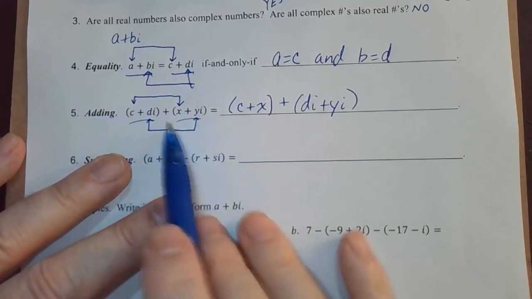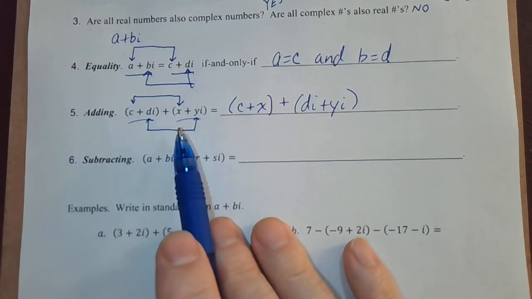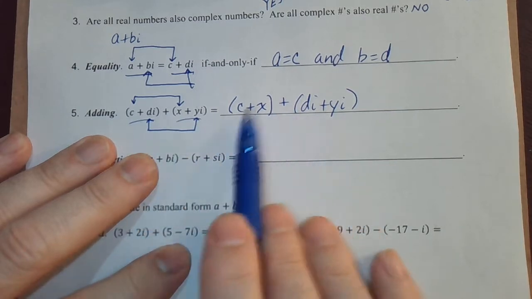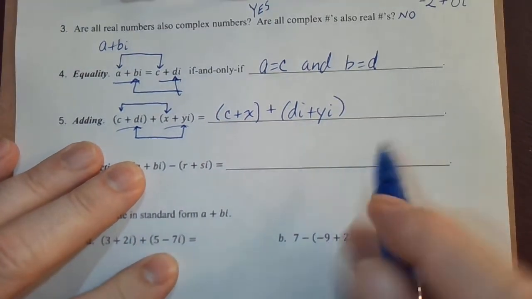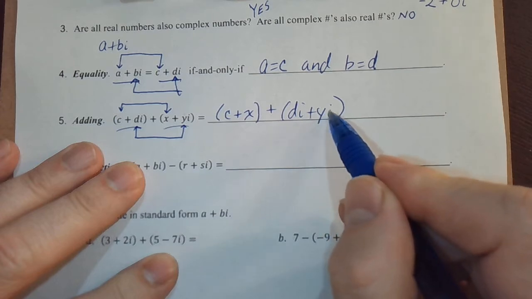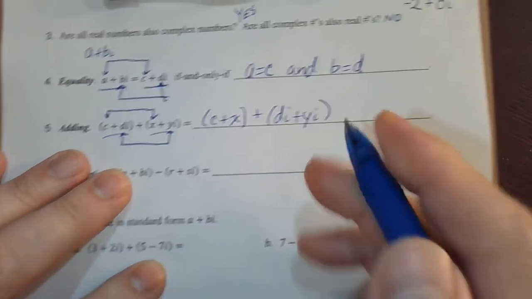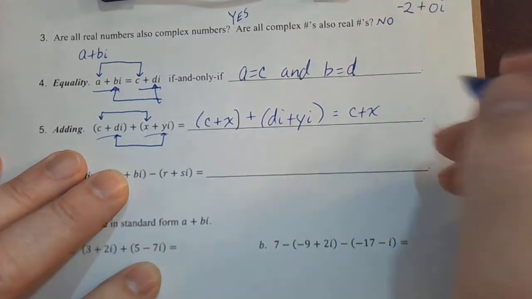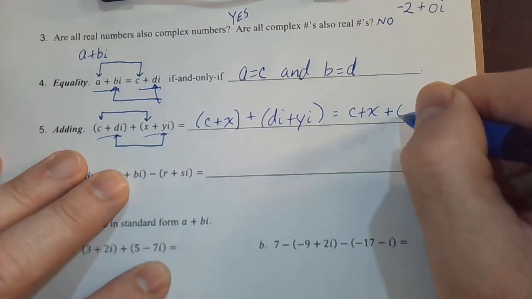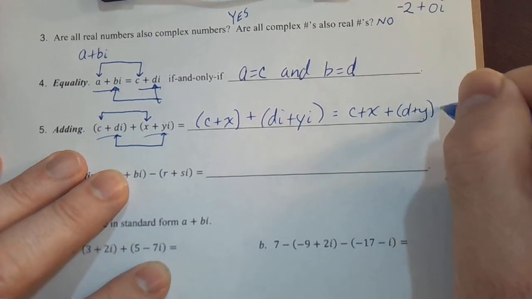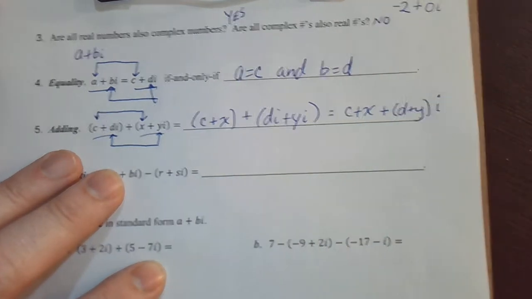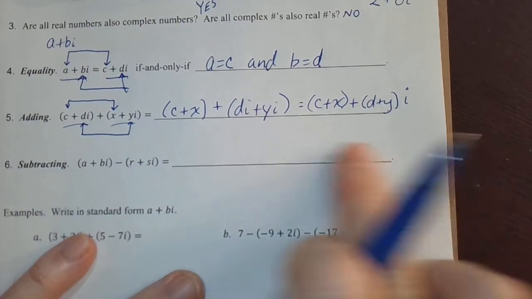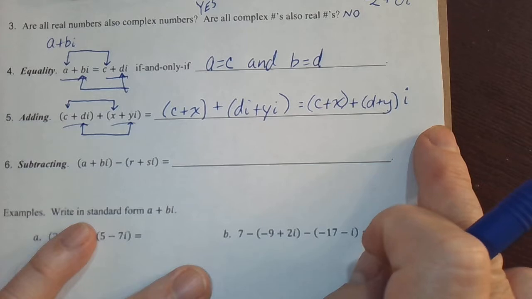So hopefully you agree that we basically used the commutative law and the associative law to go from here to here. I regrouped things. And then I'm going to factor the i out of this. So this is going to become c plus x plus d plus y times i. And I'm going to go ahead and put parentheses around it just to convince ourselves that this is really in a plus bi form.